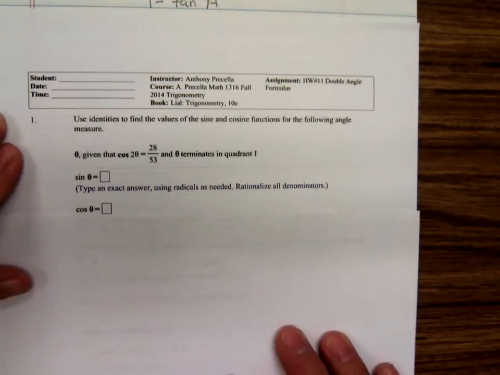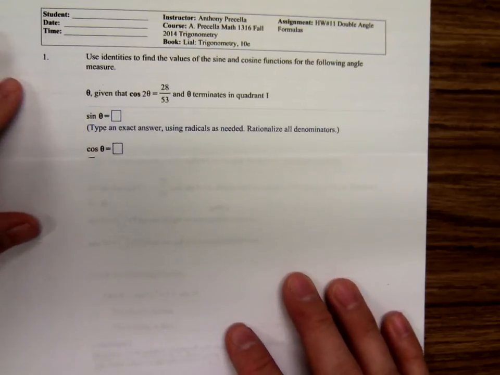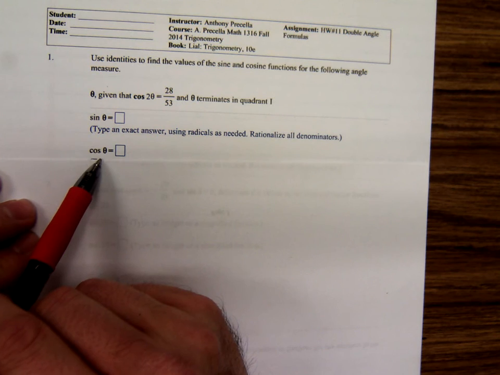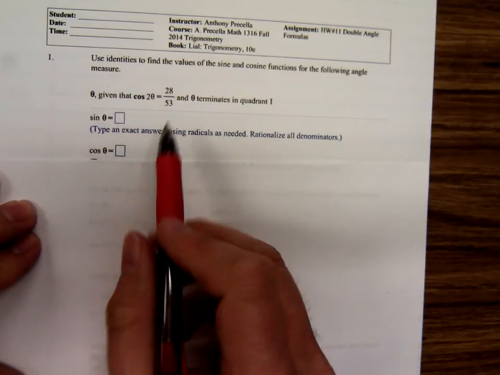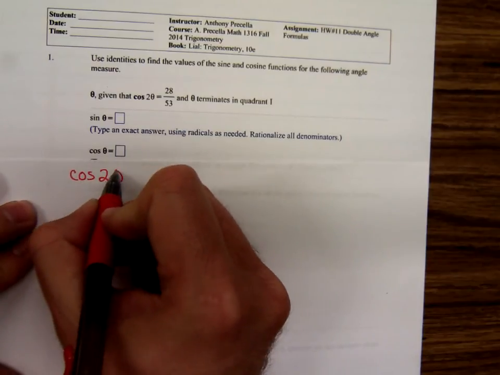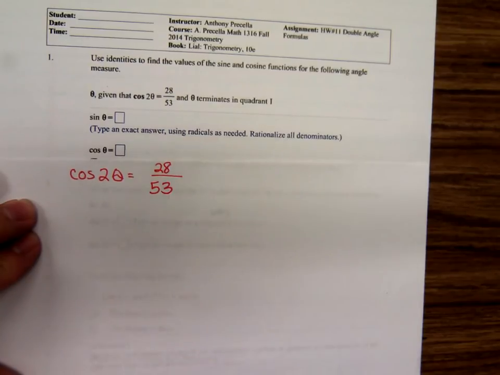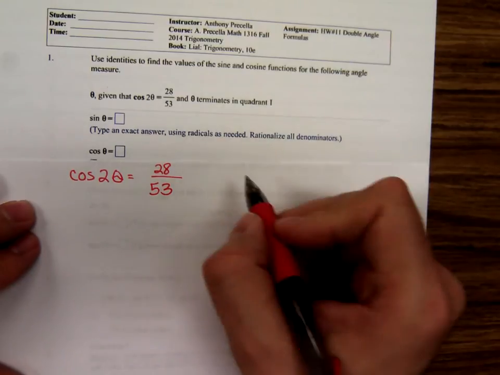Let me go ahead and lift this up. I'll just write down the identities we need as it goes through. It says, use identities to find the values of sine and cosine for the following angle measure. So find sine theta and find cosine theta. And here's what we're given. We're given that cosine 2 theta is 28 over 53. Oh, it couldn't be small numbers, could it? Okay, 28 over 53, and theta is in quadrant 1.